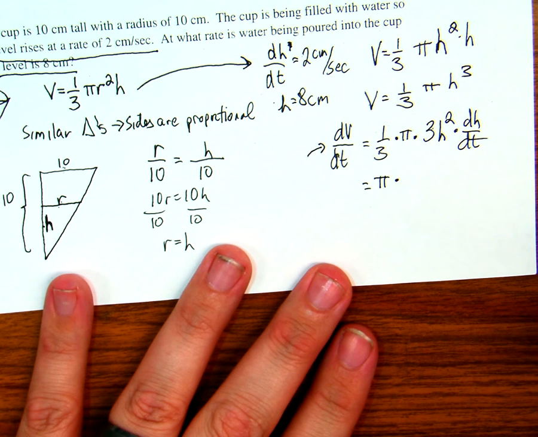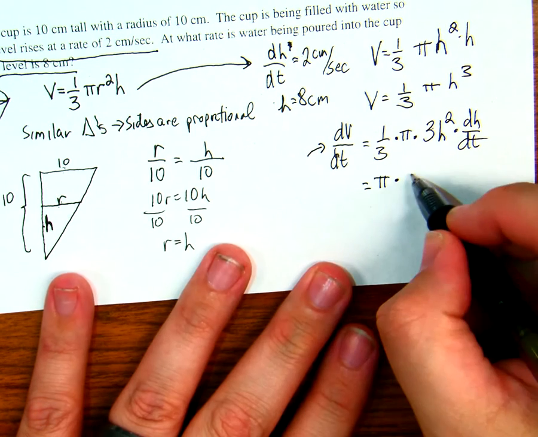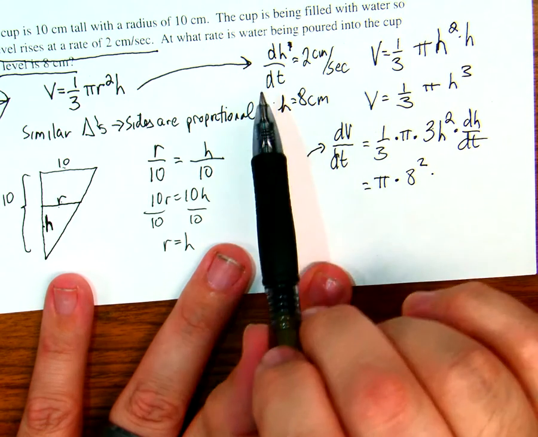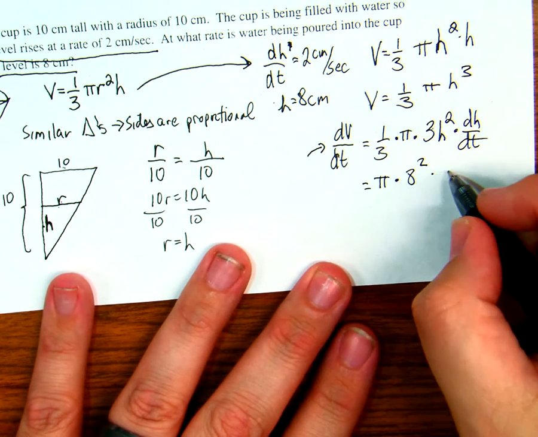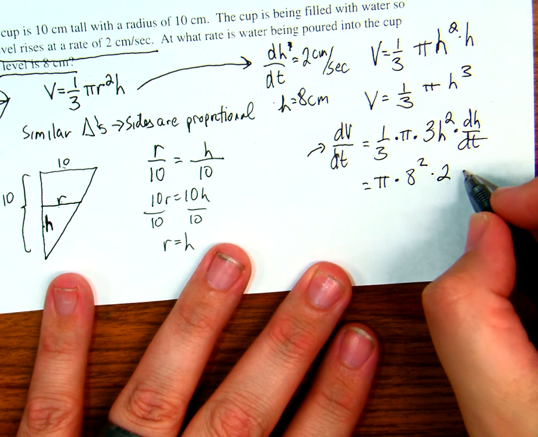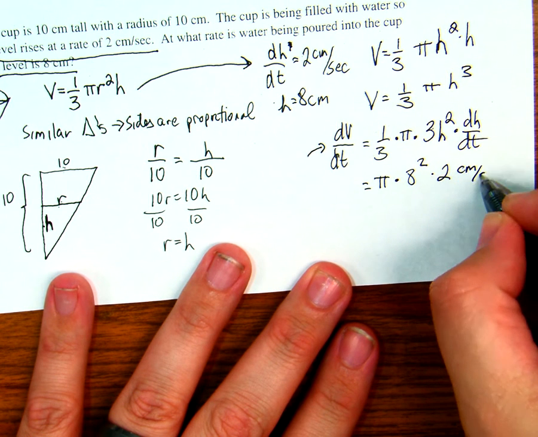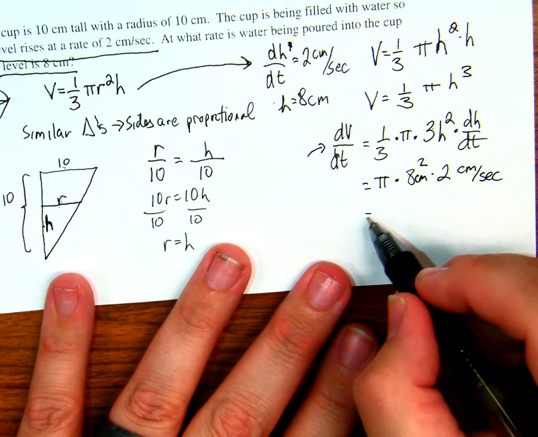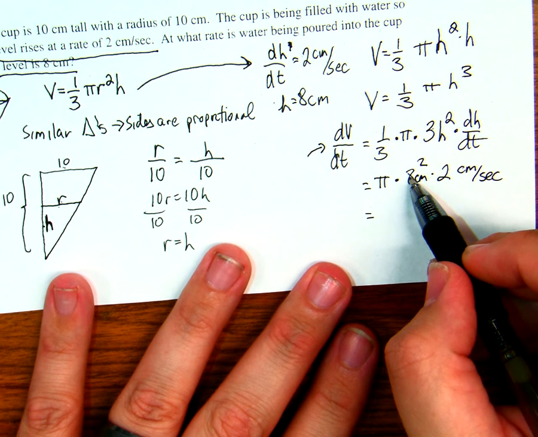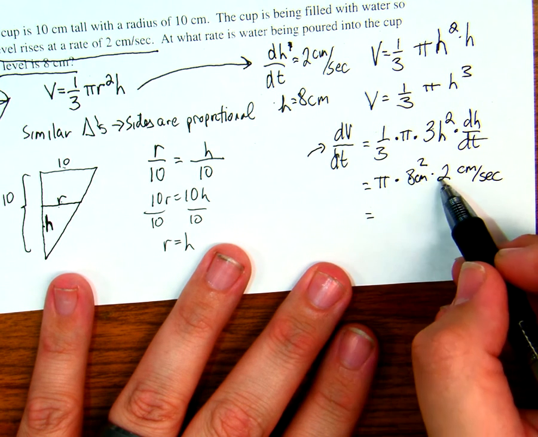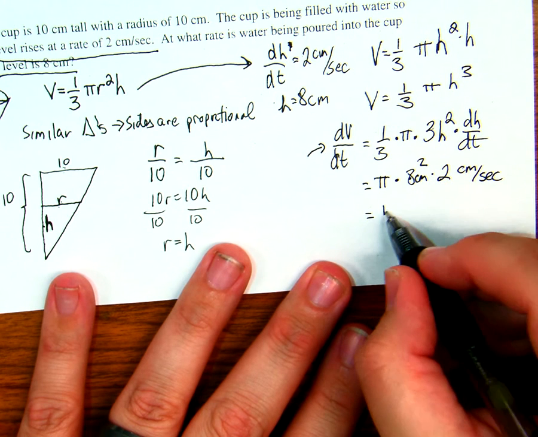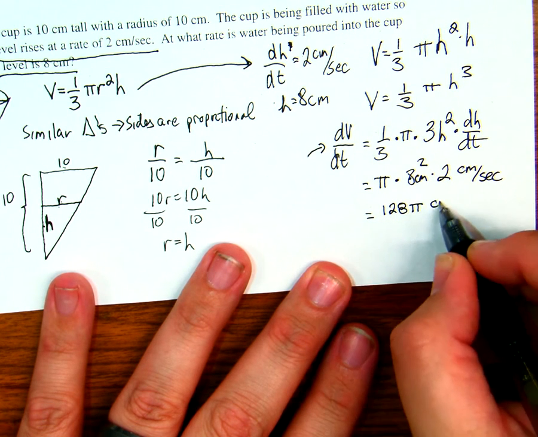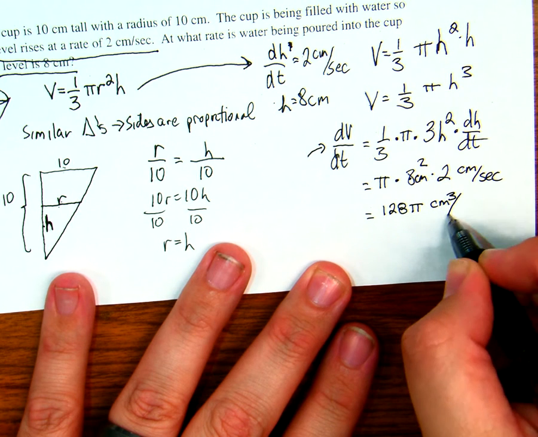So I want 8 squared times 2, and that'll be centimeters per second. And this is 8 centimeters squared. So what's 8 squared? 64 times 2? 128 pi centimeters cubed per second. And that's my dV/dt.